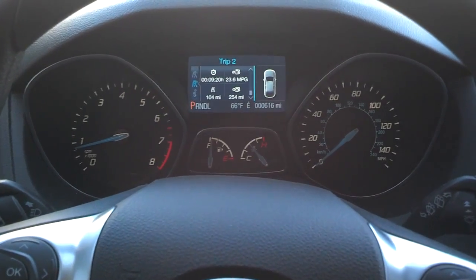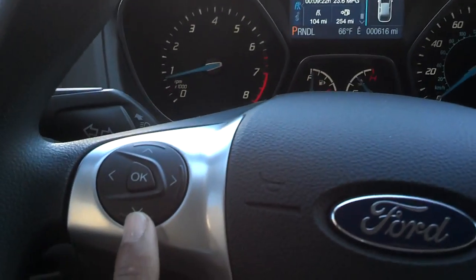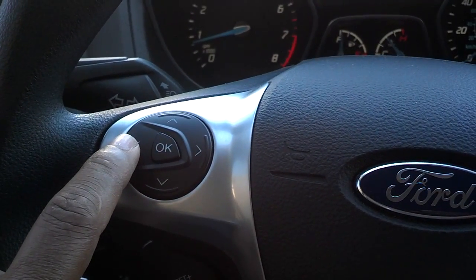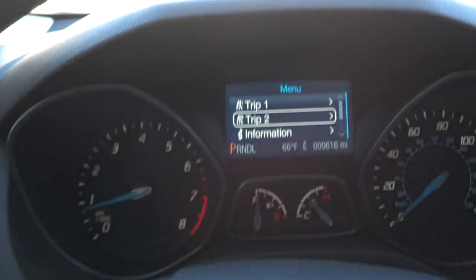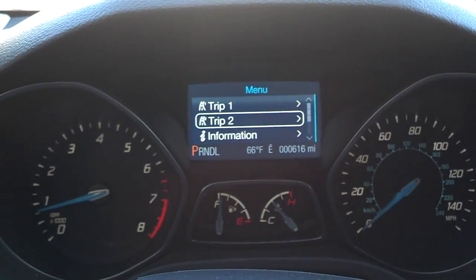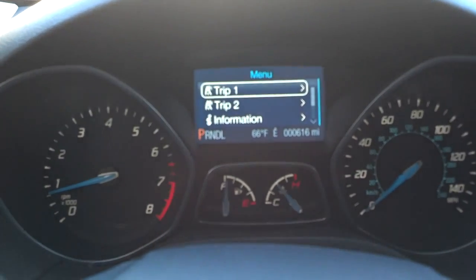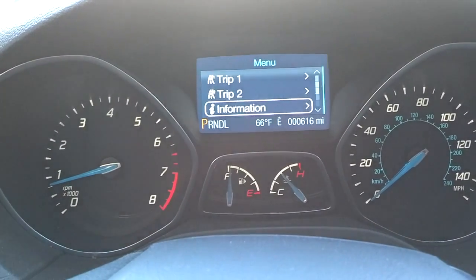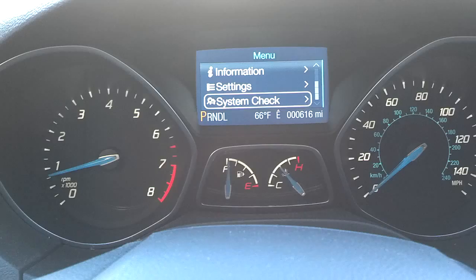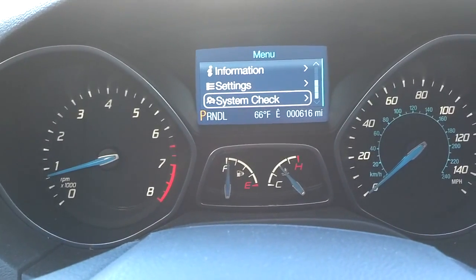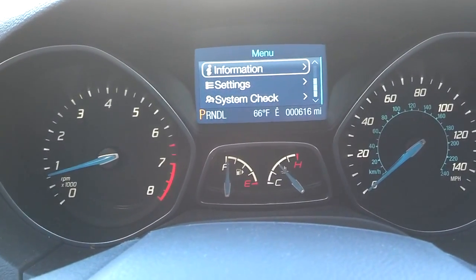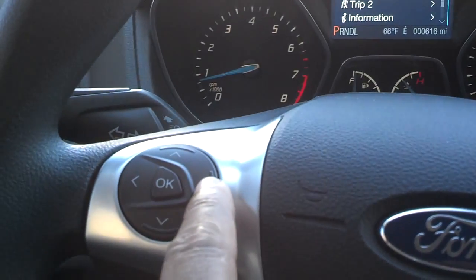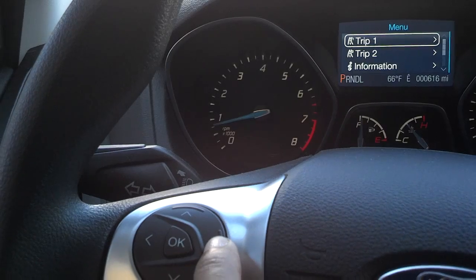Okay, since this car has 2 trip computers, you go back to your button over here on the steering wheel, and you hit it to the left toward the driver's window, and it'll bring up the option to select up or down to go to trip 1, down to trip 2, down to information, down to settings, a system check. So you have those 5 options. So now I can go to trip 1, then I push the button on the right, and it'll go into the trip 1.